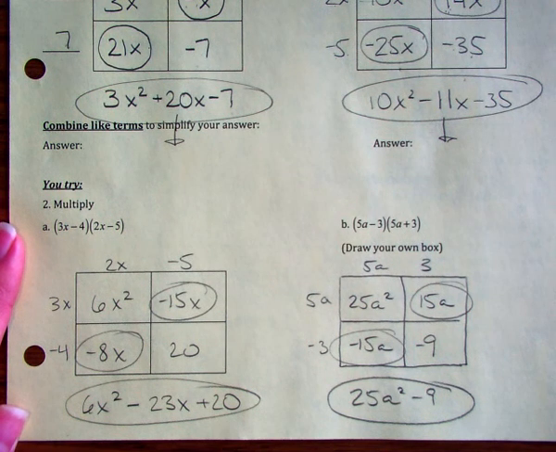Okay, hopefully those went well. If they did not, please raise your hand so that I can come look at what you did and we can try and figure out what you might be missing. Okay, we're going to continue on to the back.